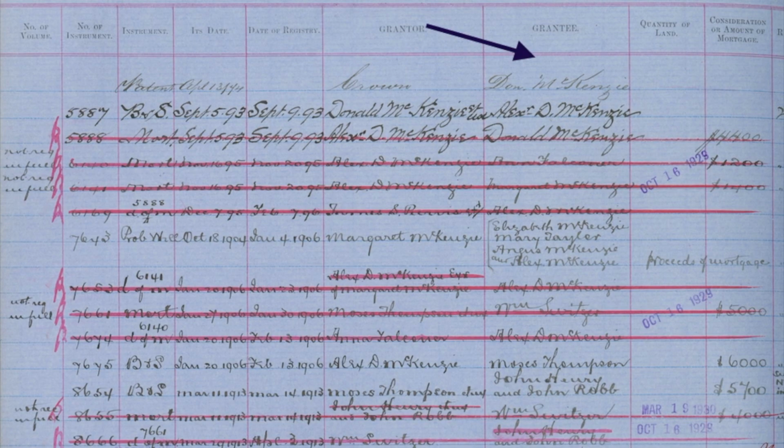The Crown granted this land to Donald Mackenzie in 1874. This is known as a Crown patent, a document that is used to transfer Crown land into private ownership. Next, we see BNS, which means bargain and sale. This is the same as a grant or deed registered when Donald sold to his son Alex. Items crossed out generally refer to discharged mortgages. We can see here that the Mackenzie family owned the home until 1906 when Moses Thompson purchased it.